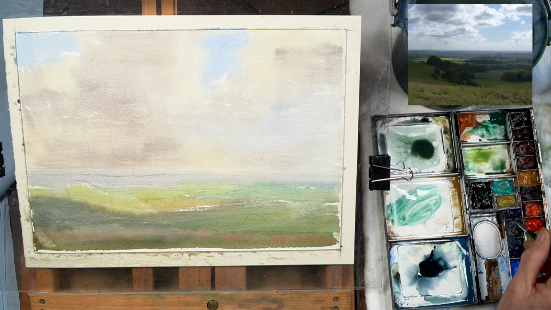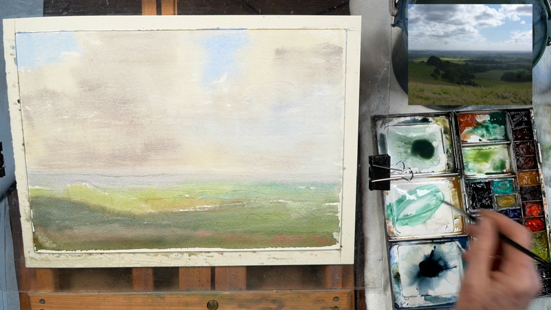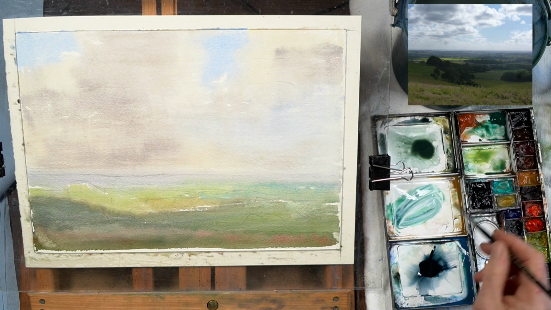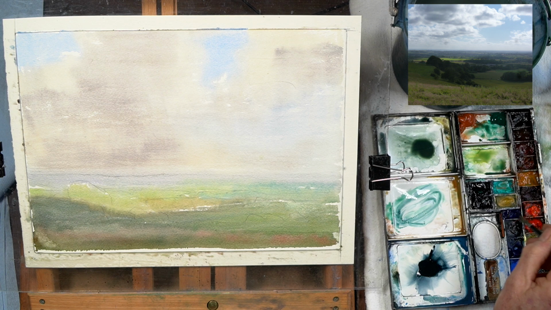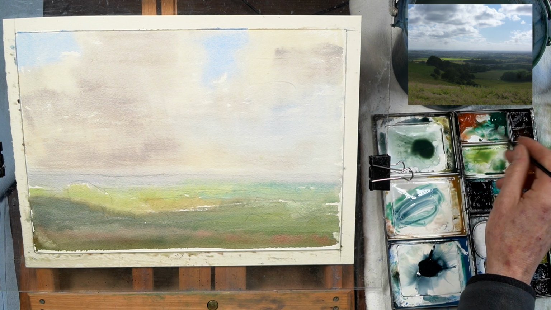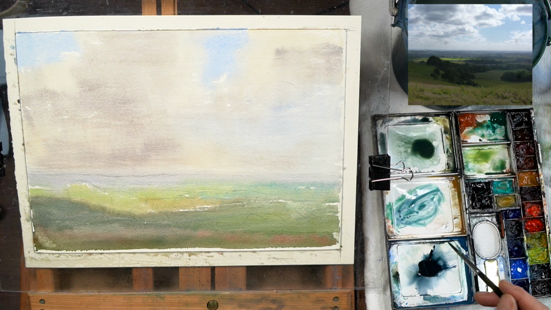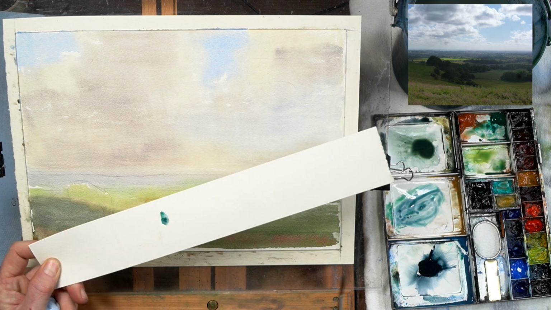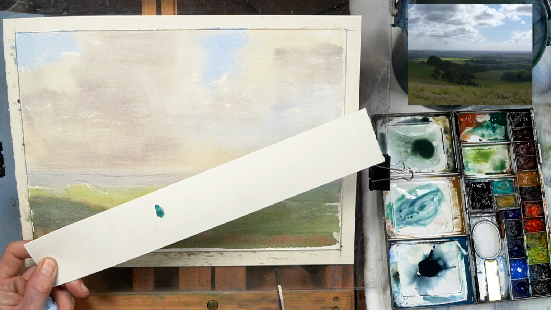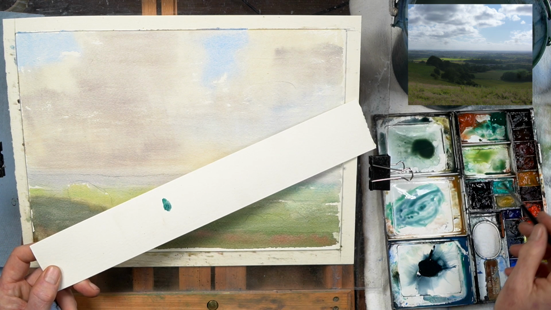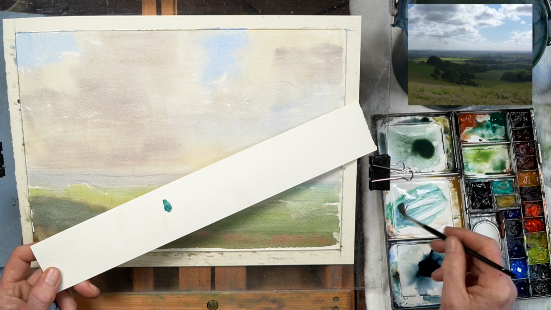I'm going to come in with some blue violets. I'm going to put some of that in. Now I'm treading carefully, and if you're not sure of the color you're mixing, then please have a spare swatch of paper nearby that you can just come along and test your color and think, is that right, is that wrong? And I think it's not quite there yet. So we're going to carry on mixing until we are there.